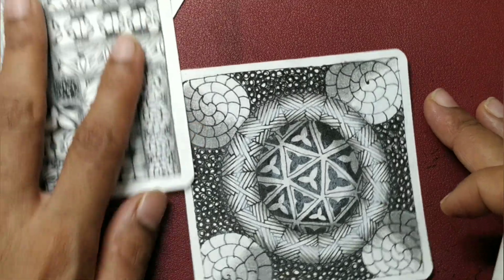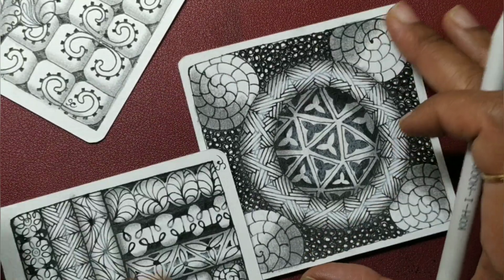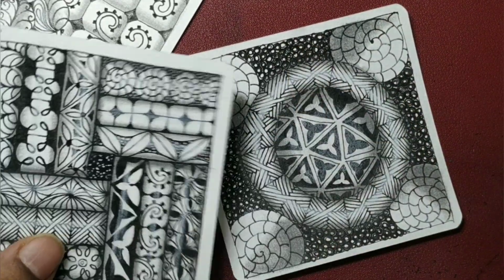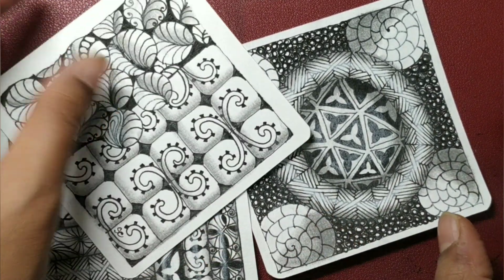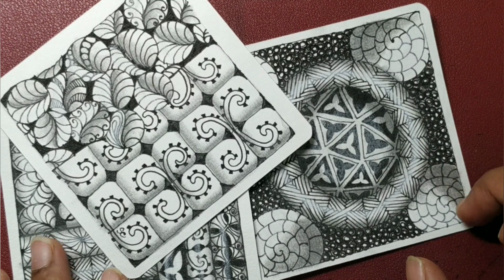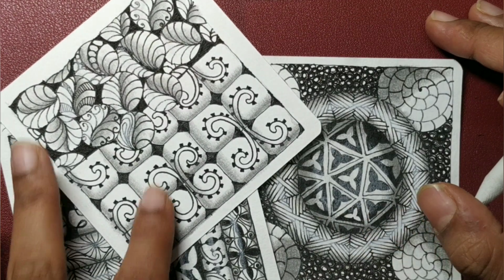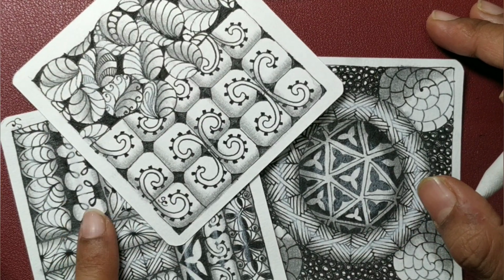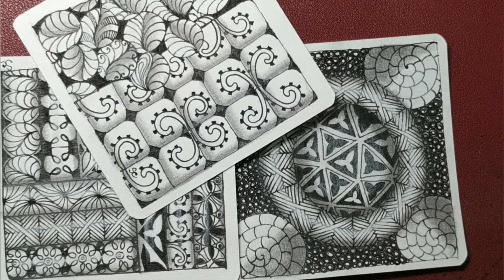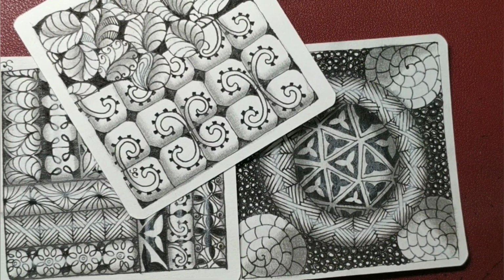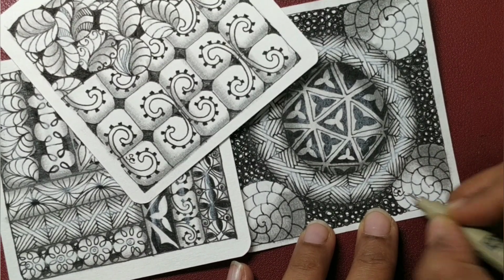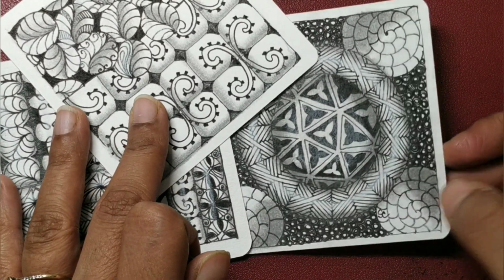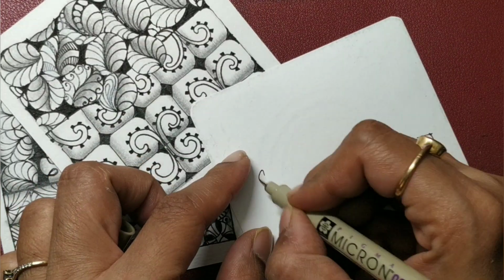Yeah, so that's two of the fragments or three of the fragments from this tile, and this is the earlier one that we drew. Right, so I'll see you again. We'll practice more of some of the fragments that we drew in this tile. Till then, no, not till then, we have to first initial our tile, very important, and sign and date it.